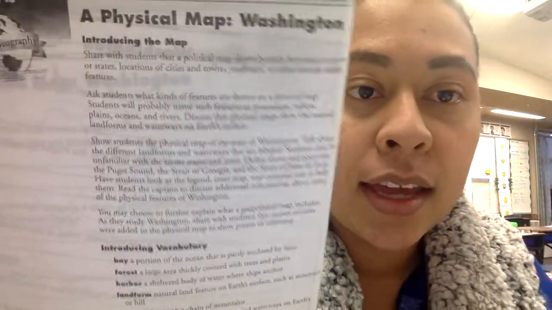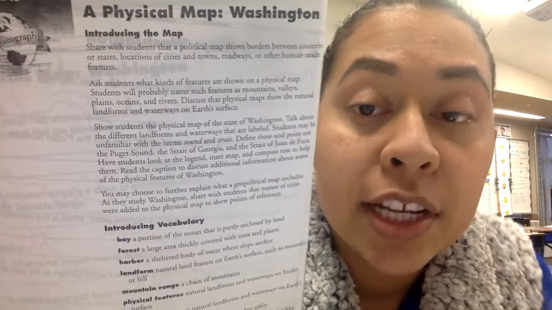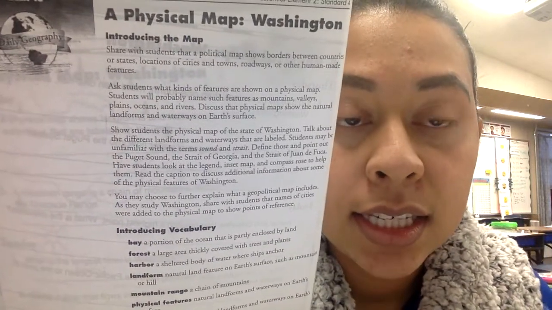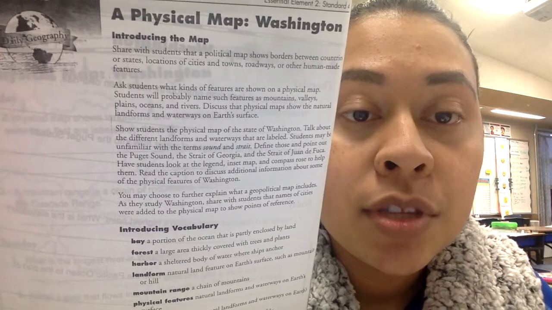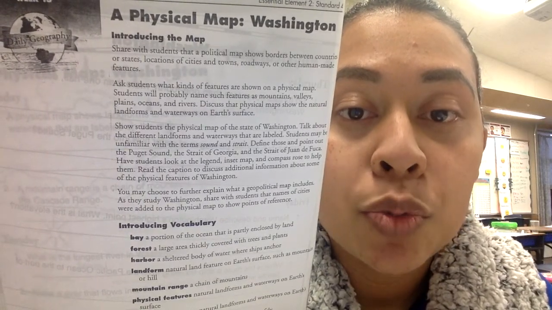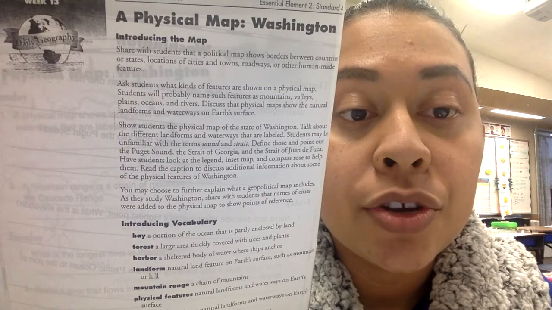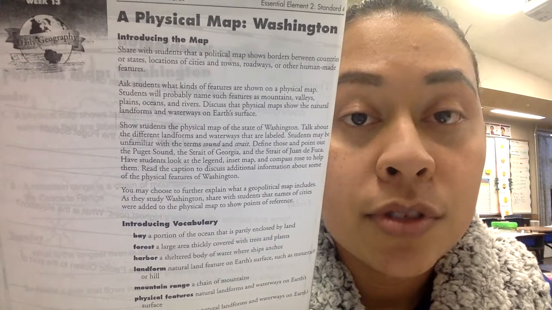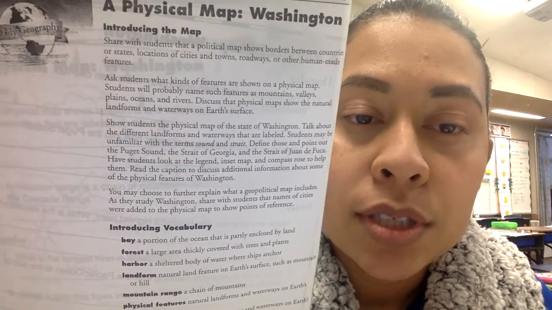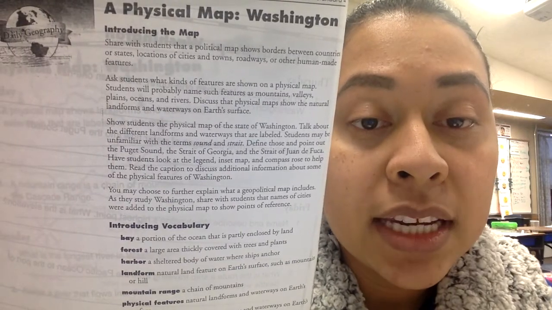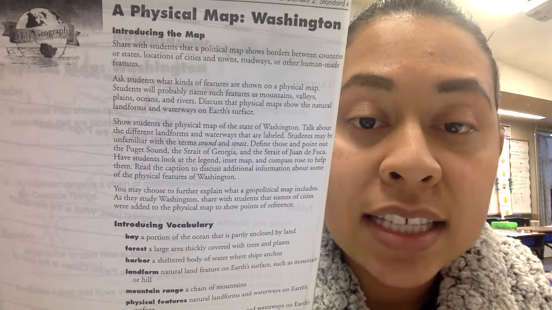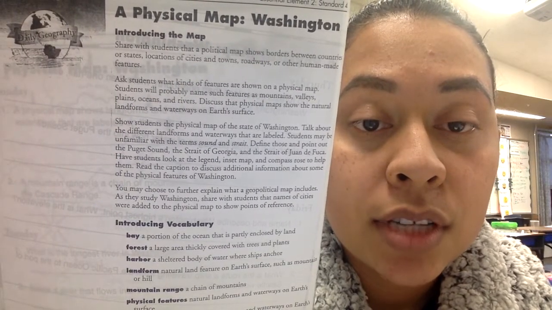A physical map, Washington. So the map on the other side is the state Washington that is in the United States. Introducing the map. Share with students that a political map shows borders between countries or states, locations of cities and towns, roadways, and other human-made features. So this map will show all of those kinds of things. Ask students, what kinds of features are shown on a physical map? Well, students will probably name such features as mountains, valleys, plains, oceans, and rivers. Discuss that physical maps show the natural landforms and waterways on Earth's surface.